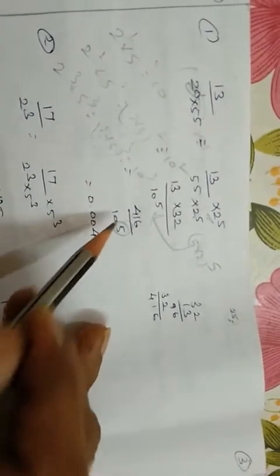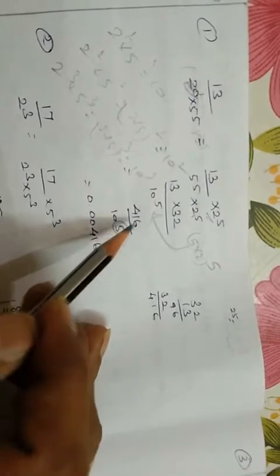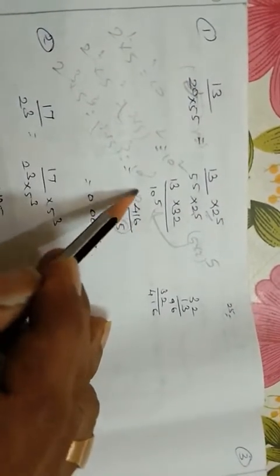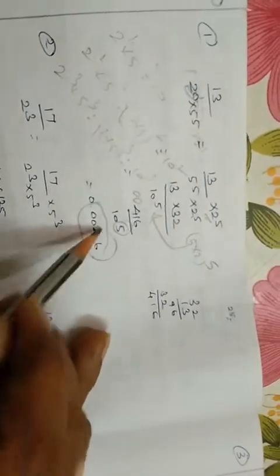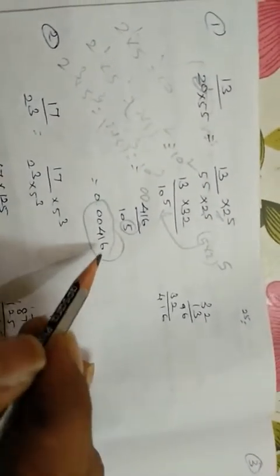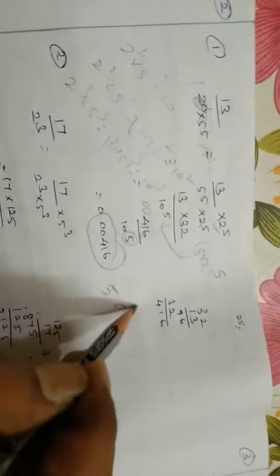10 power 5, now 1 2 3 4 5, like that, 0.00416. Now this is the answer. So how many decimals? 1 2 3 4 5, so 5 decimals. Like that, write your answer, right?